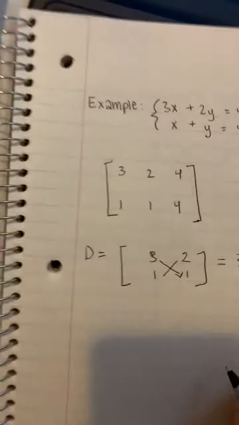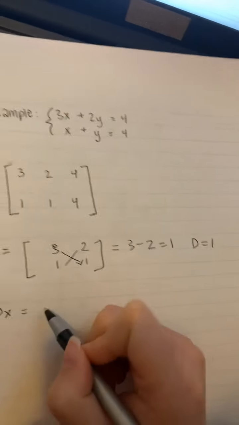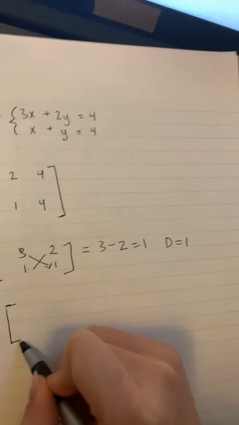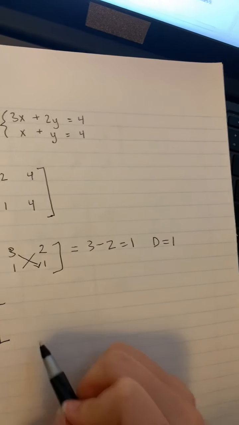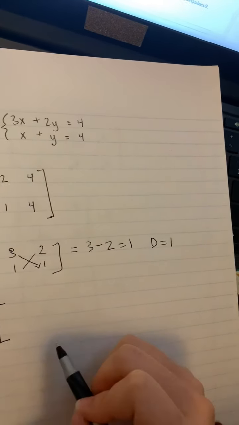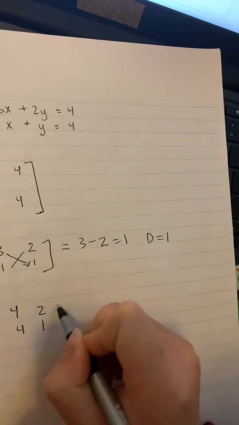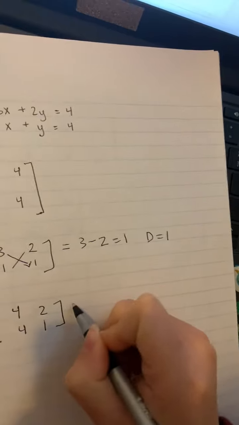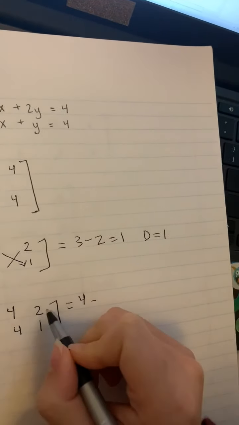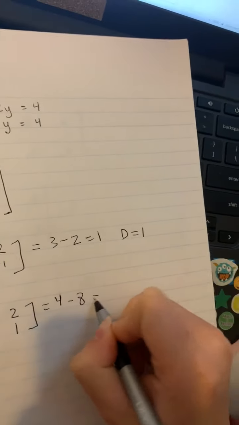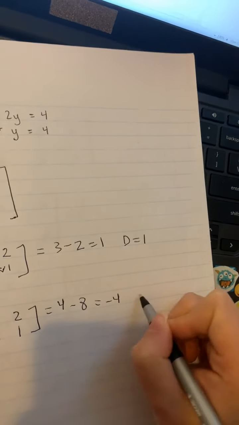Now we solve for dx. And you do this by expanding out the matrix, which is you use c1, c2, b1, and b2, and that's 4, 4, 2, 1. So you multiply 4 by 1 to get 4 minus 4 times 2, which is an 8, and your dx is equal to negative 4.